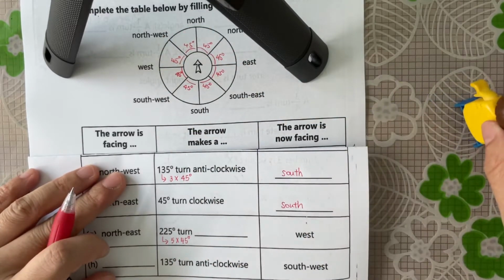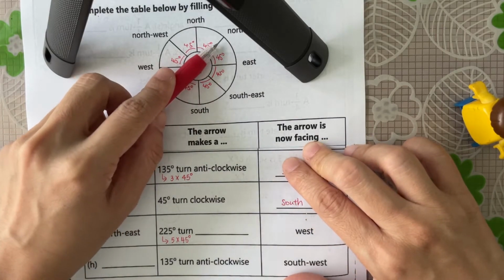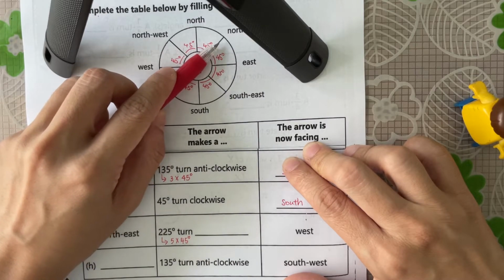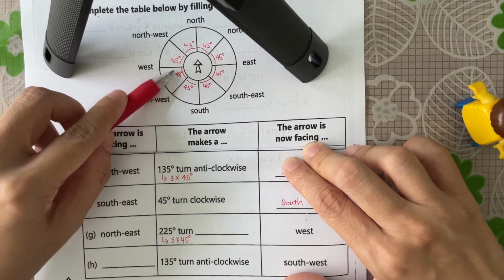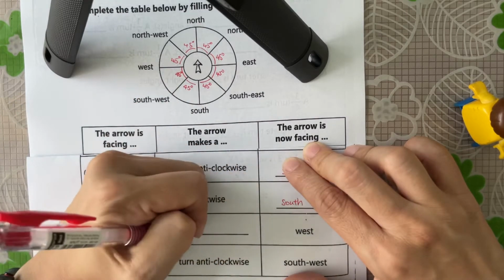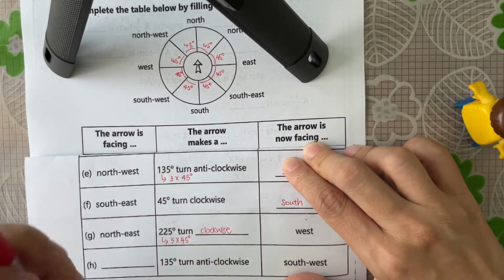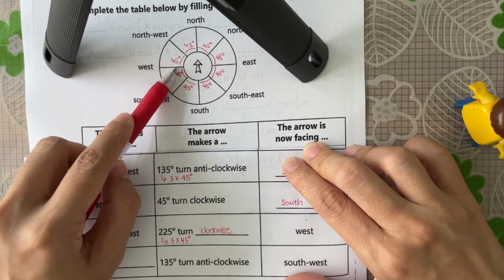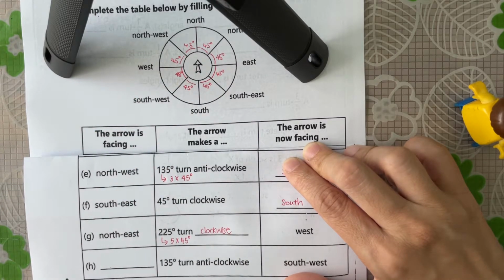So facing northeast to turn 5 times to west, is it clockwise? 1, 2, 3, 4, 5? Yes, it's clockwise. Let's try the anti-clockwise direction. 1, 2, 3. So anti-clockwise is definitely wrong.